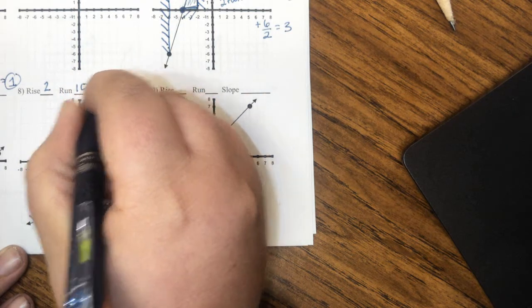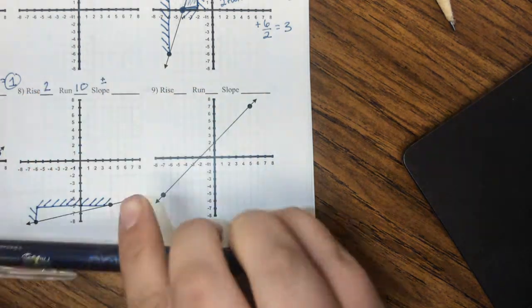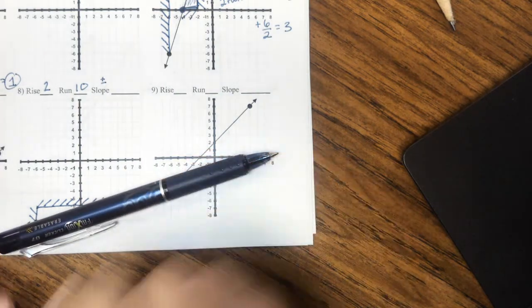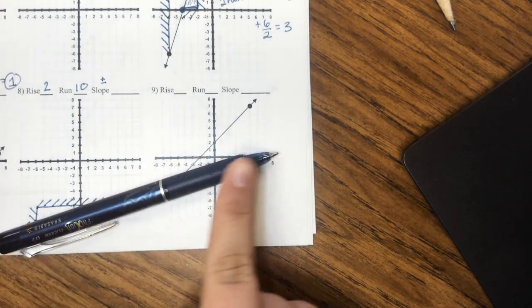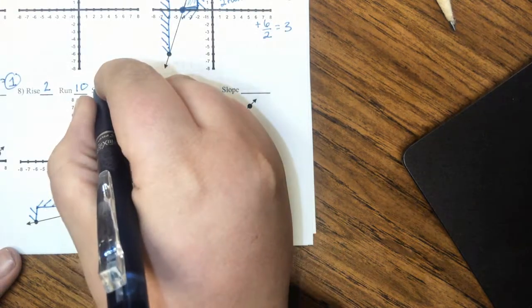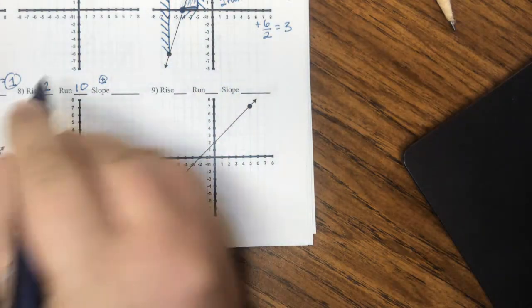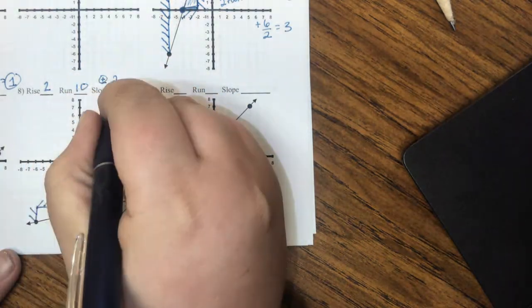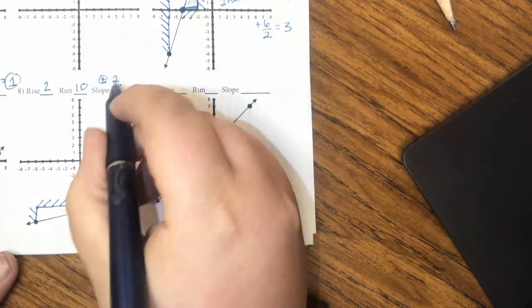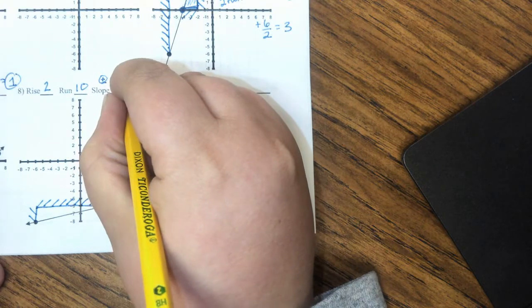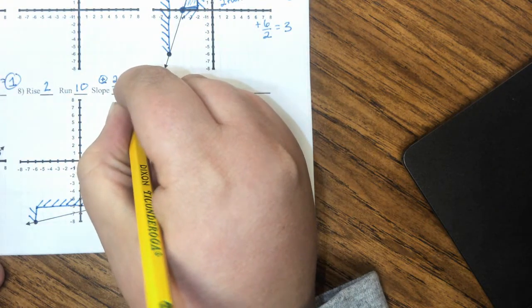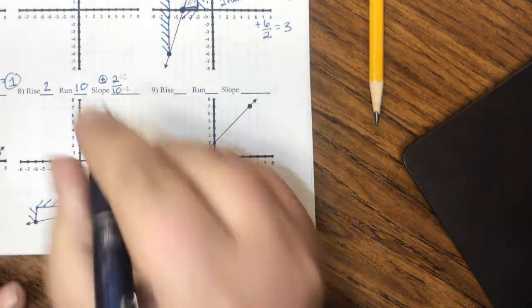Slope is positive or negative, rise over run. Going from left to right, this line goes up, so this slope is positive. Rise is 2 over run is 10. 2 over 10 reduces or simplifies to 1 over 5.